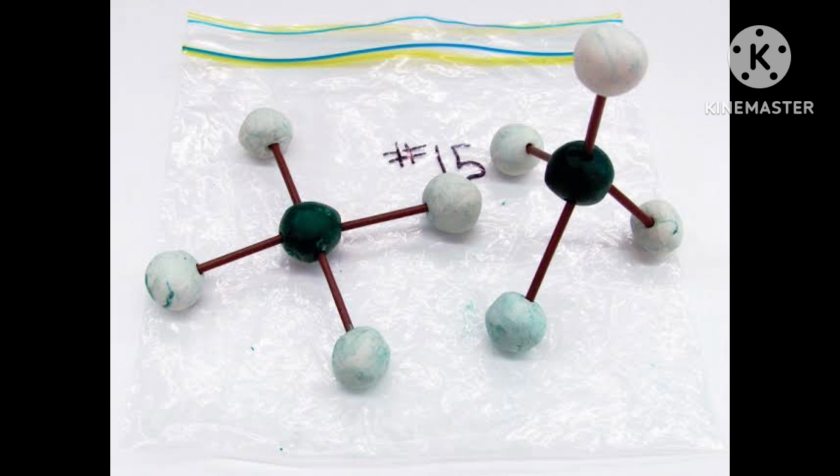Only in one plane, one atom will be at the center and the others near the center. This I have told about the molecular models.